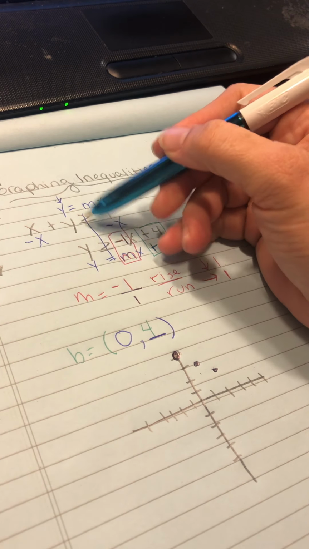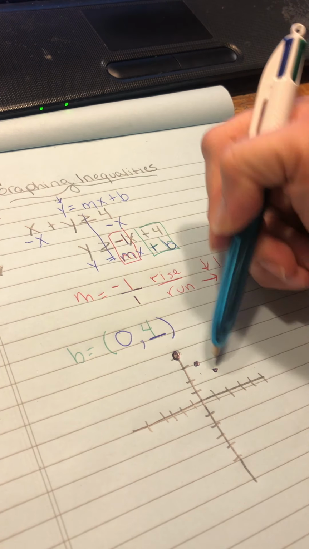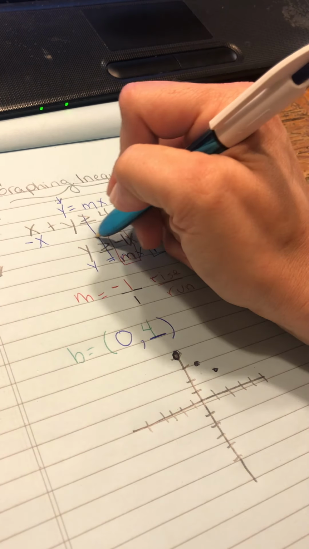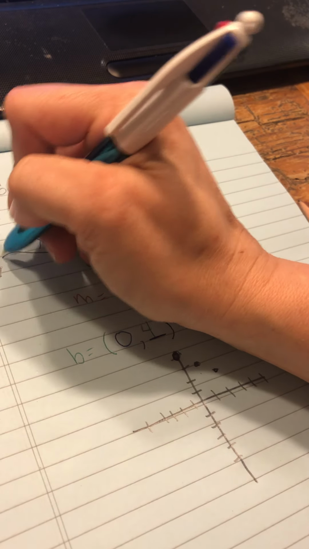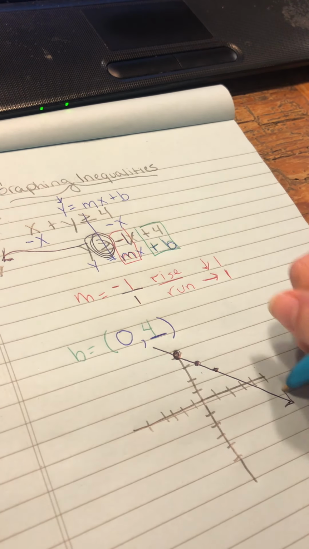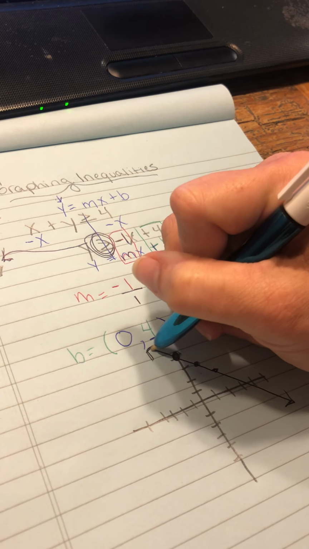Now, is this a dashed or a solid line? When I connect these dots, I need to know, is it dashed or solid? Okay, well, let's look at our symbol. Our symbol is or equal to, so since it's or equal to, it's going to be a solid line. All right, so we have it graphed.